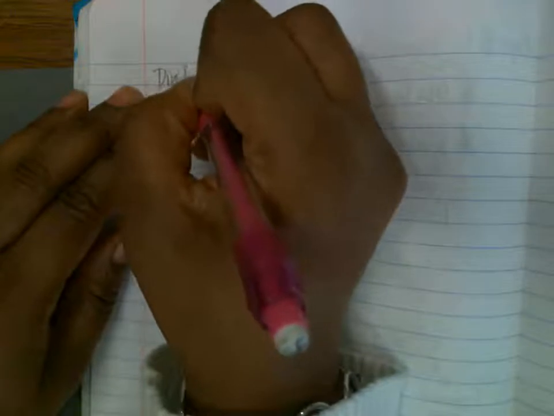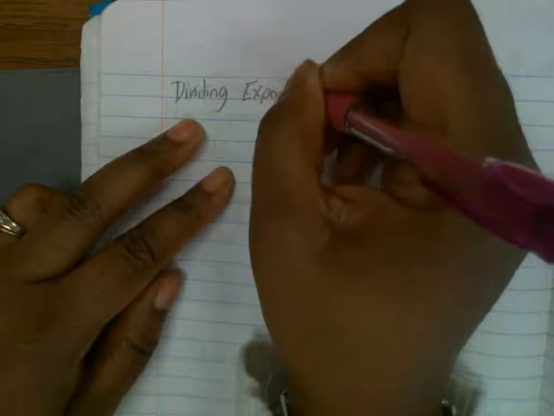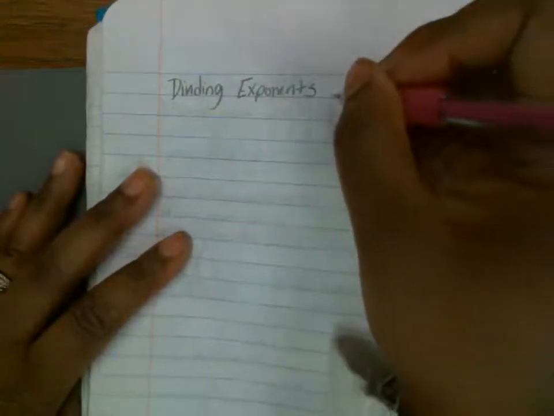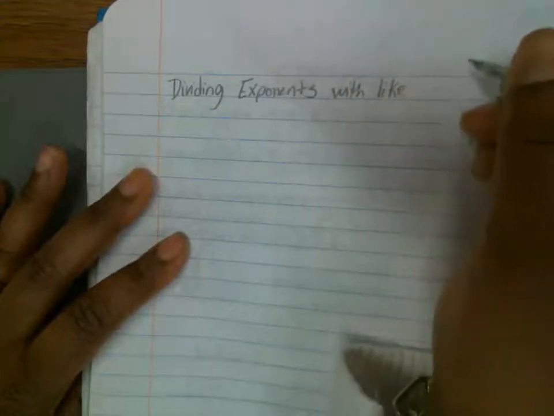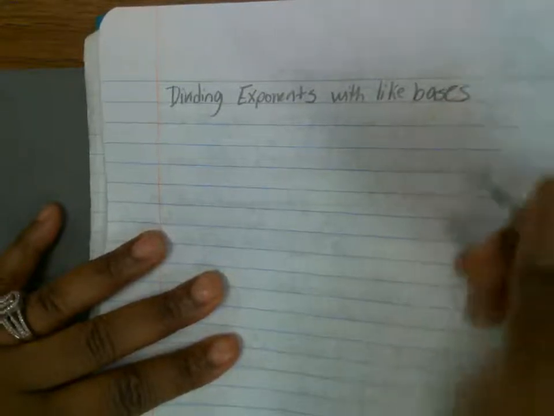Now let's do dividing. We're going to get a lot of practice in with our guided practice, but we're going to do the notes first, okay? Dividing exponents with like bases. We're only dealing with the ones with like bases, okay? That's it, just like bases.